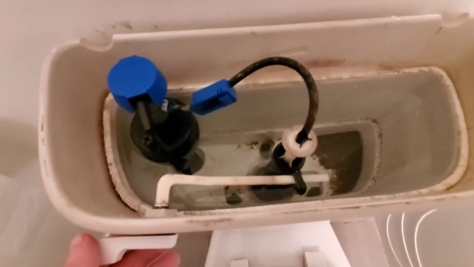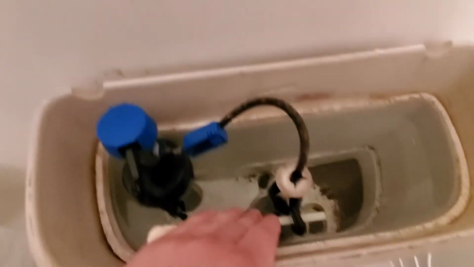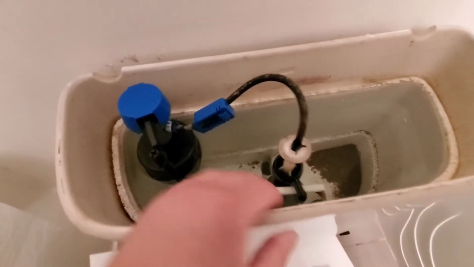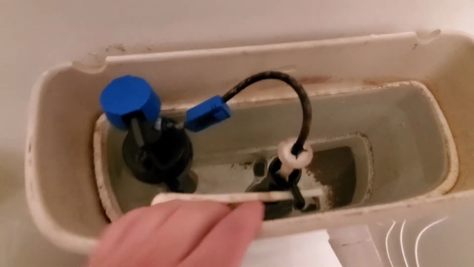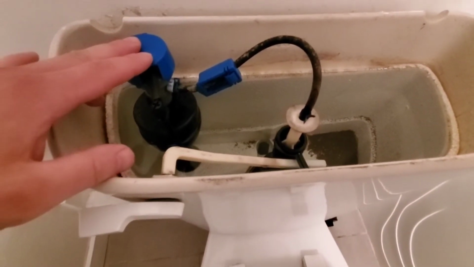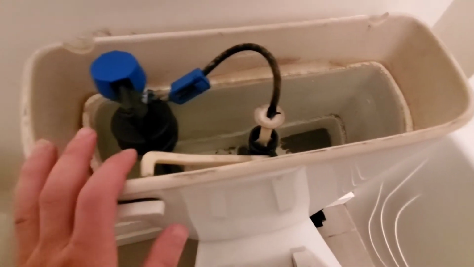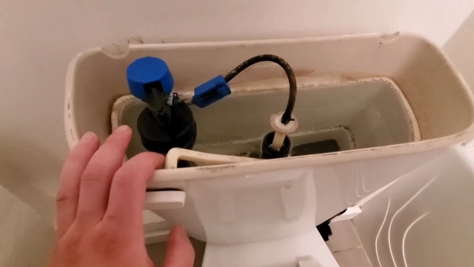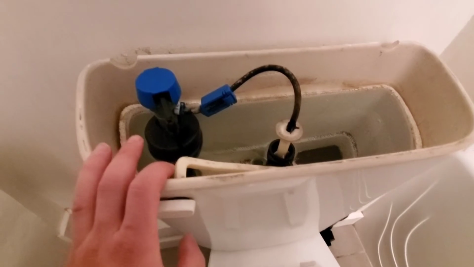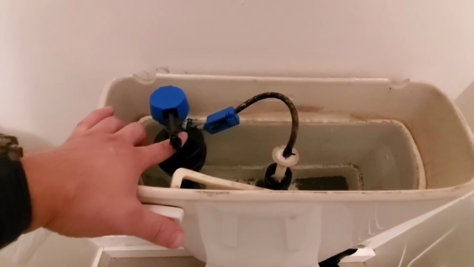In this case, instead of having a chain and a flapper like you'll see with the other one, the flapper here is integrated. The float assembly is the same. They used to have a rod with the big black ball over here, and if you had a runny toilet, people would just bend the rod to push down the float. The float is here. Once the float is all the way up, it'll shut off the toilet.